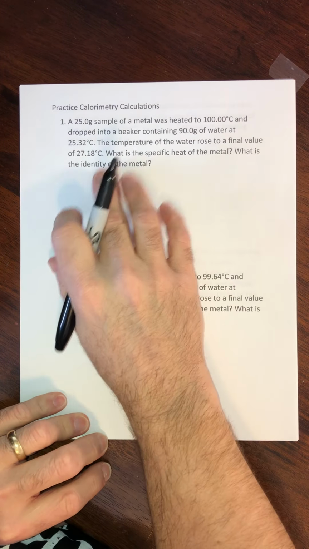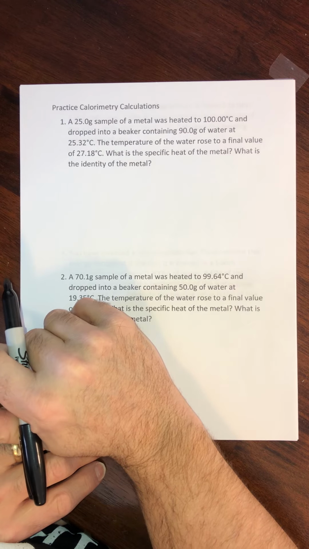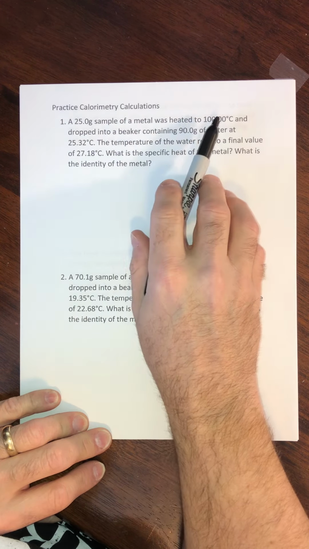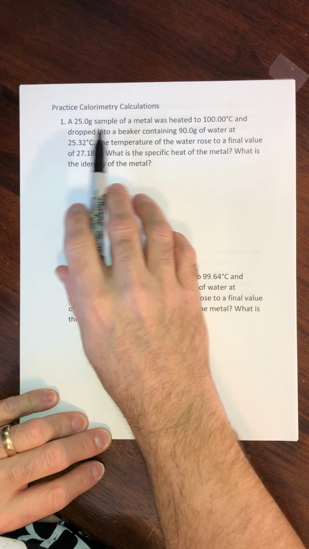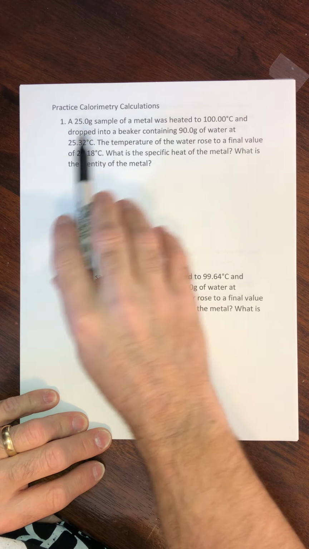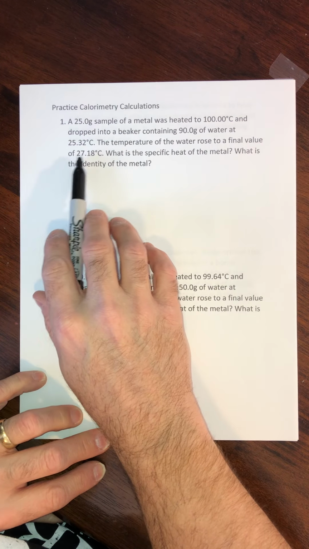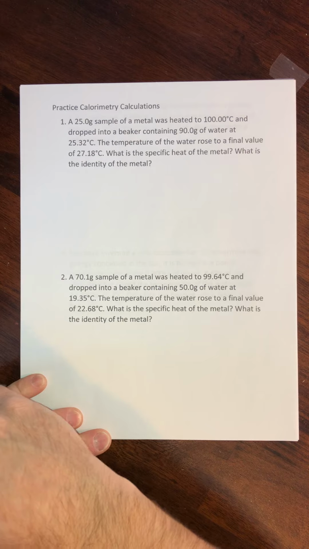So a typical problem here does talk about a piece of metal. It says you've got a 25-gram sample of metal heated to 100 degrees and then dropped into a beaker containing 90 grams of water at 25 degrees. The temperature of the water rises to a final temperature of this. What's the specific heat capacity of the metal?